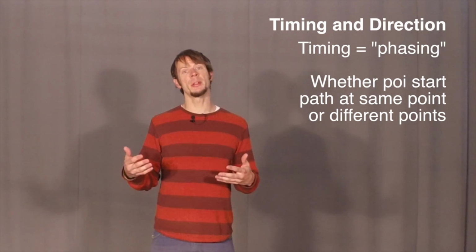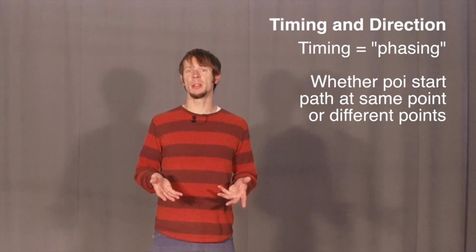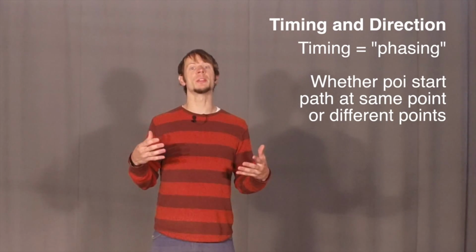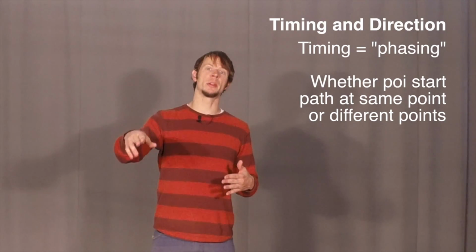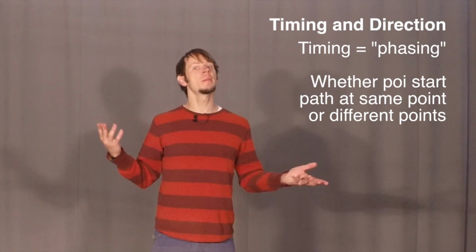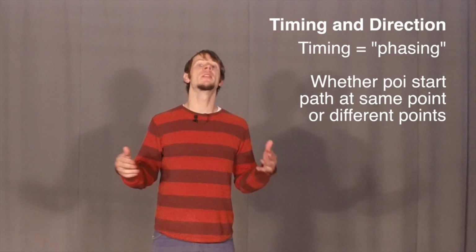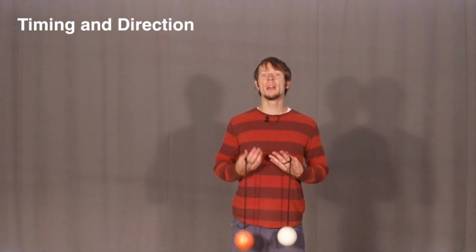Timing refers to the phasing of the two objects. This is when we shift the beginning and end points of their journey so that they separate and then come back together at different points around the circle. You can think of this as being somewhat analogous to two runners doing a race, where they can start at the same point around the track, or we could start one runner at a different point around the track. They may be running the same speed, but the appearance of that race will be vastly different depending upon where they start and end.